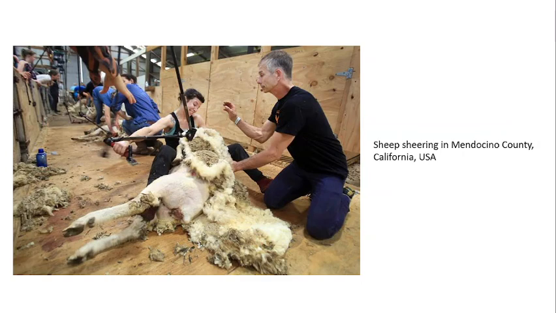Well, the sheep can't take off their winter coats without the help of humans. So I just want to make this point that without humans harvesting the wool, sheep would die. So if you want to make ethical decisions about what you wear, just make sure that they're informed decisions.